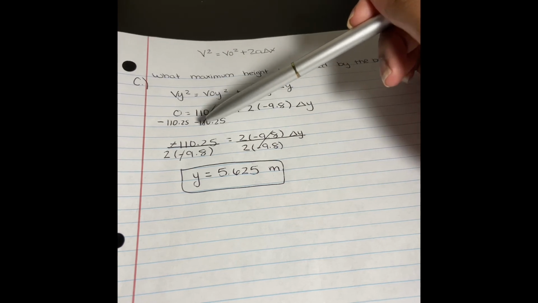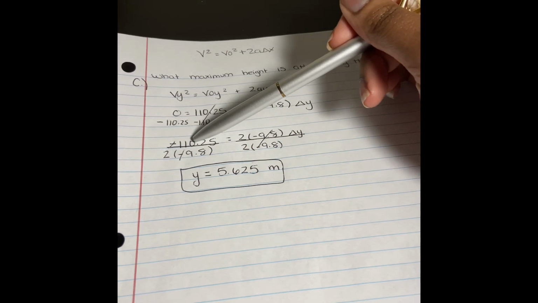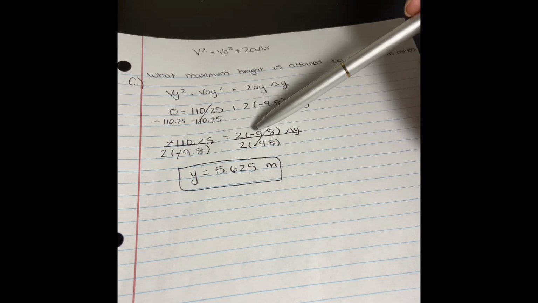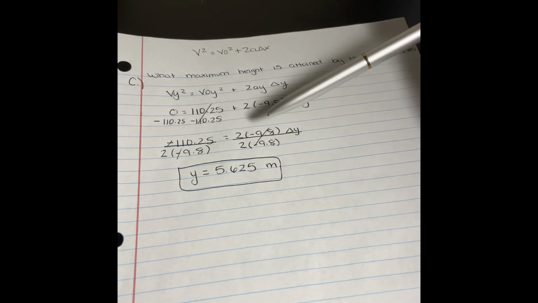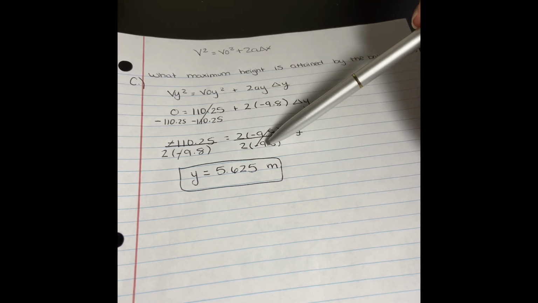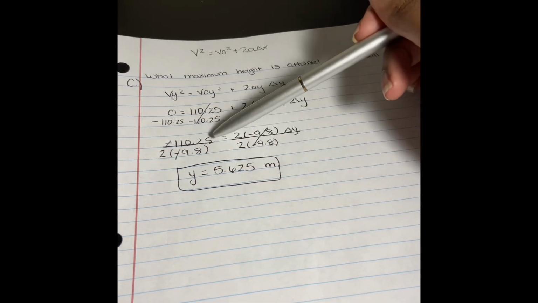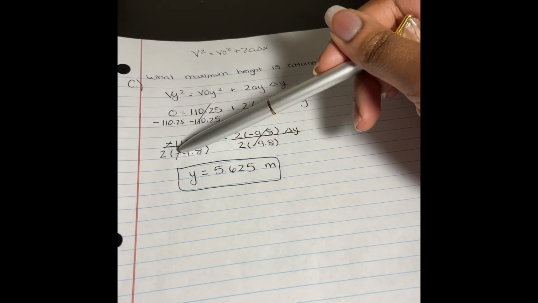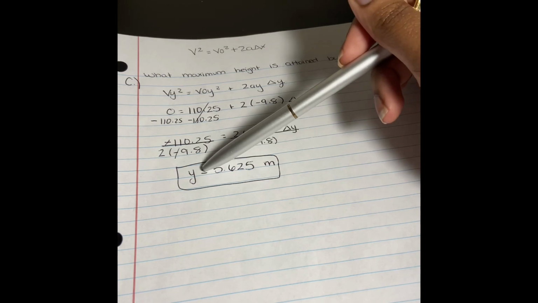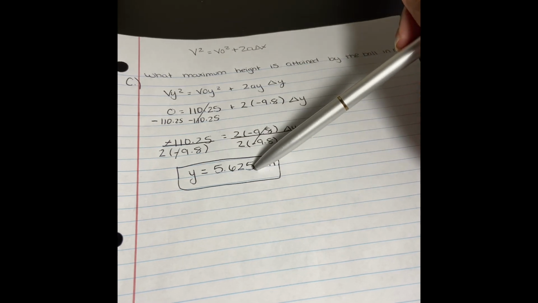This would automatically cancel out. This would become a negative. And then you would bring down the rest of the equation and divide both sides by 2 times negative 9.8. This side would cancel and both of these negatives would cancel. Overall, the value you would get for y would be 5.625 meters.